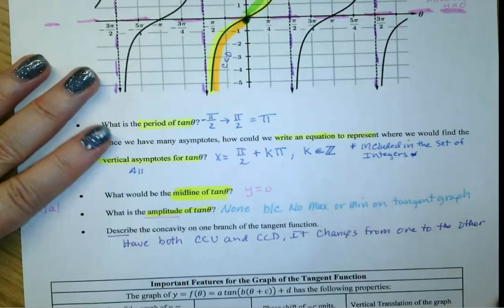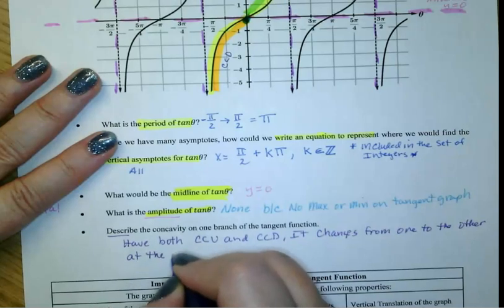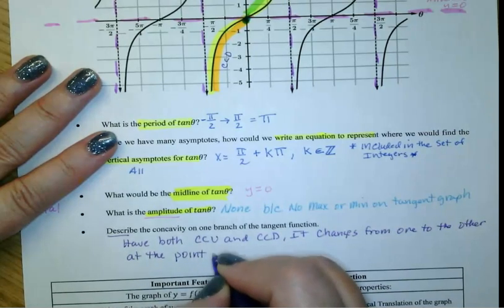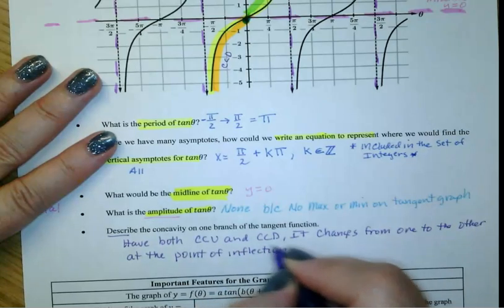That means it changes from concave down to concave up at the point of inflection on the branch.